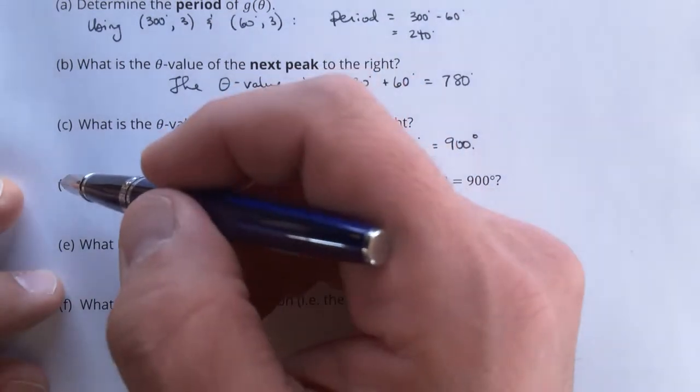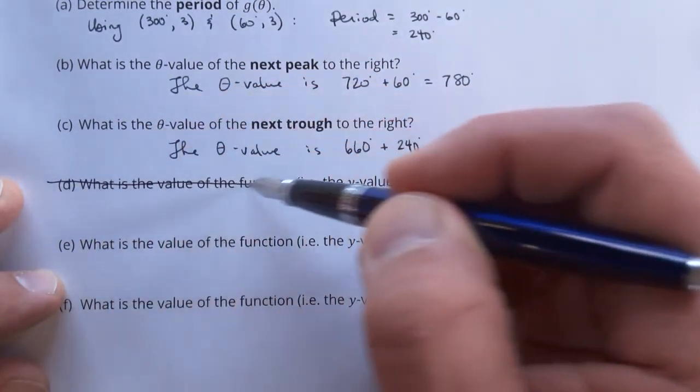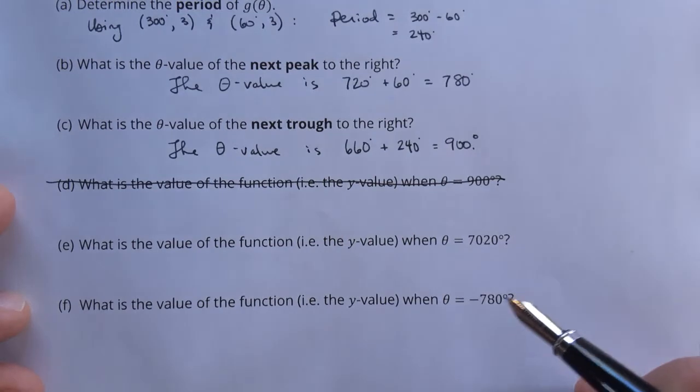Let's just skip that one and go on to this more challenging one.